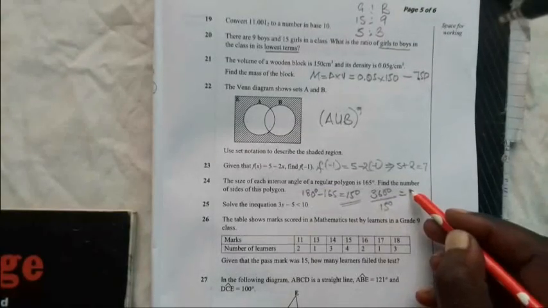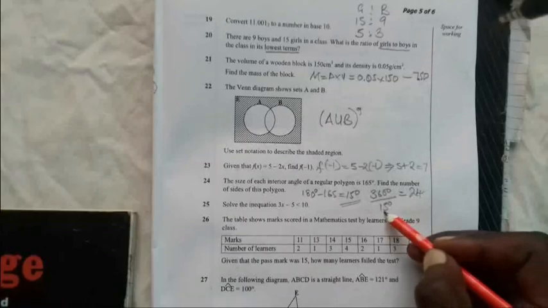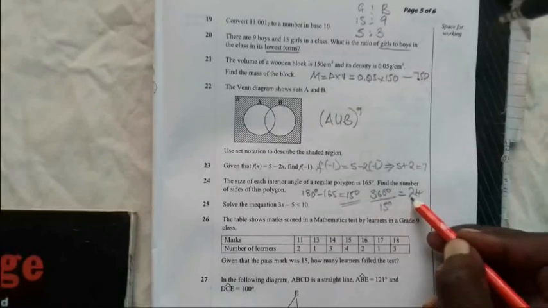And this is the property you need to know, that the sum of exterior angles is always constant, which is 360 degrees. So we're going to say 15 into 36, it's going to go 2 times, remainder 6.